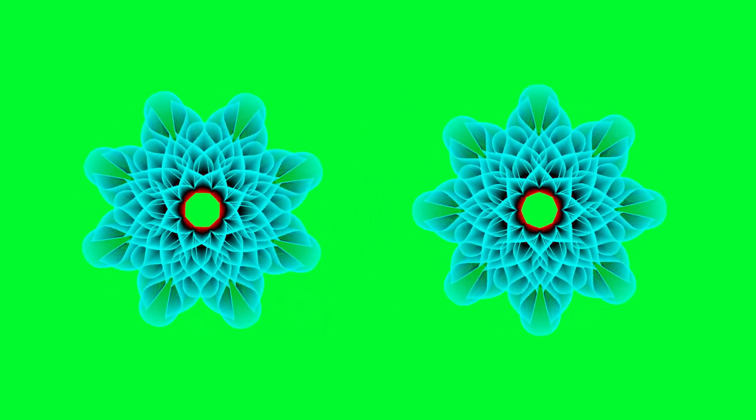In this tutorial, I will show you how to make a 3D geometry in Adobe Illustrator. It seems to be like a flower. It looks like this. That is the highlight preview of the tutorial.